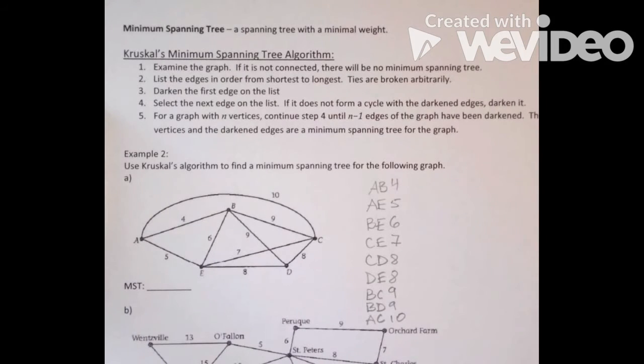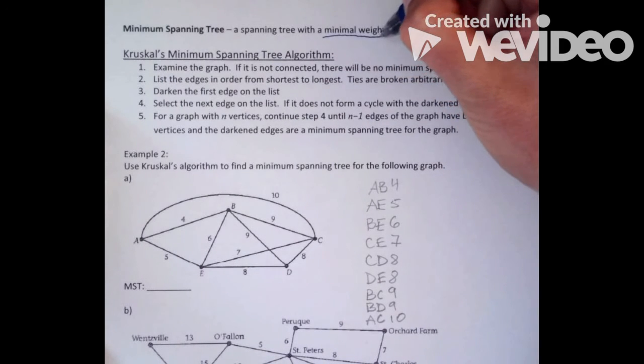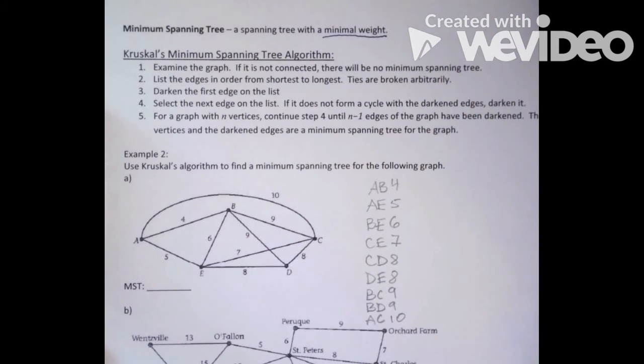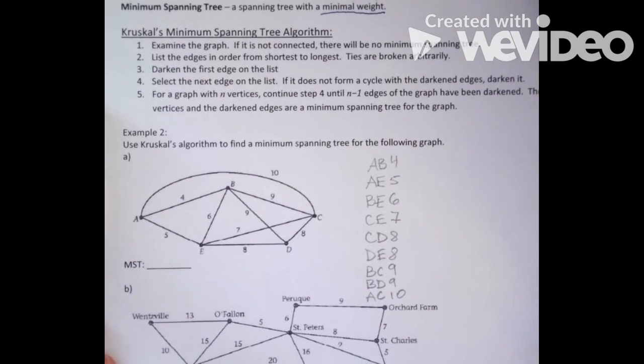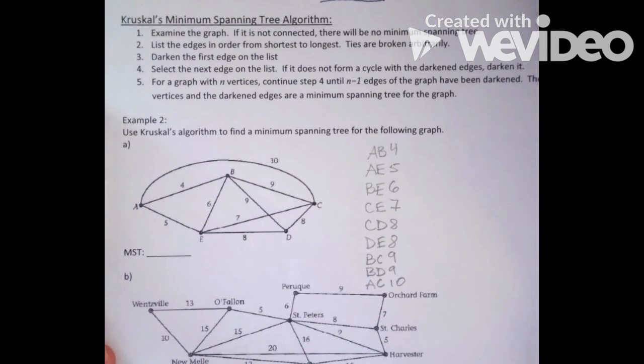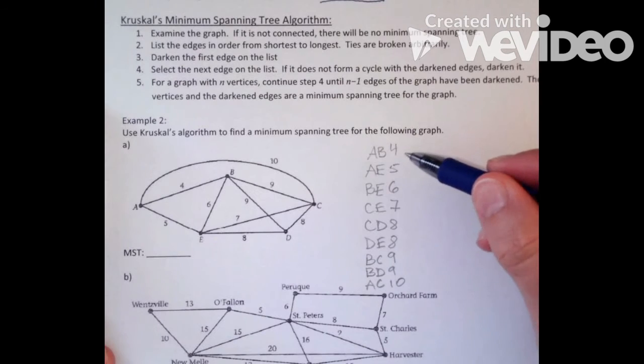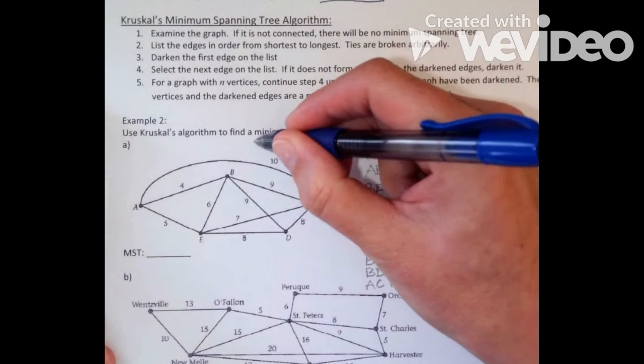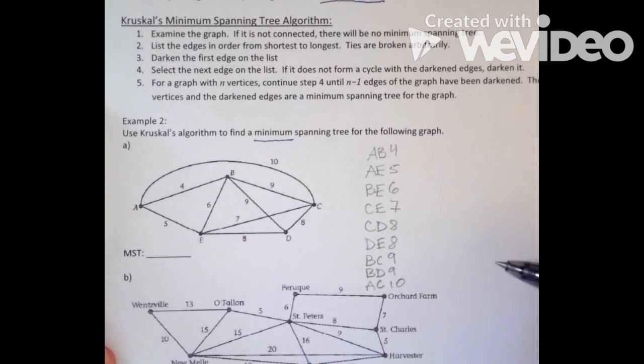Alright, when we talk about a minimum spanning tree, it is a spanning tree with minimal weight, so now the edges will have a weight, and there is an awesome algorithm by Mr. Kruskal, which we will explore right now. In example number 2A, use Kruskal's algorithm to find the minimum spanning tree, and I listed all the edges. Since we are talking about minimum, there's also possibility of maximum, so keep that in mind.